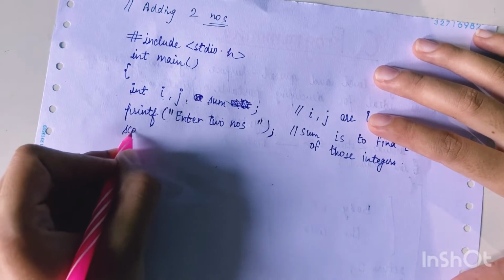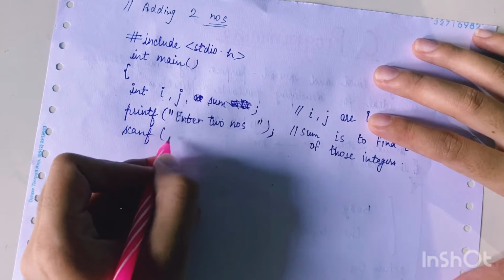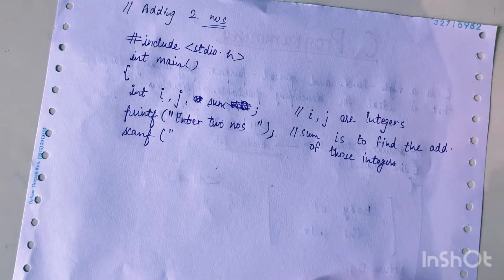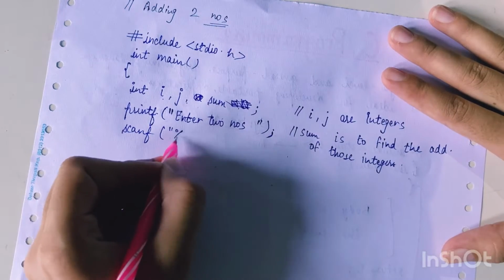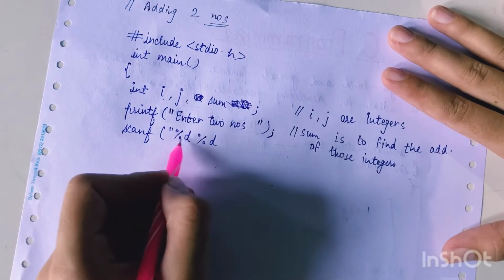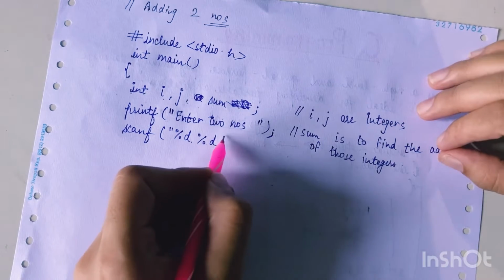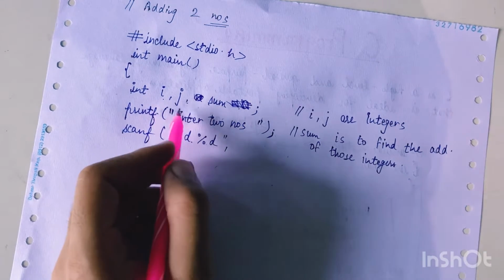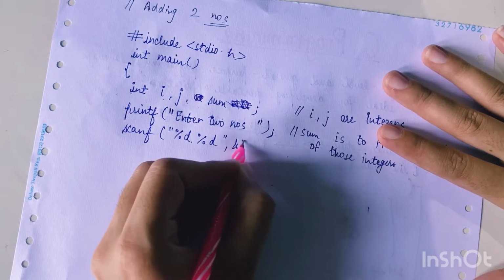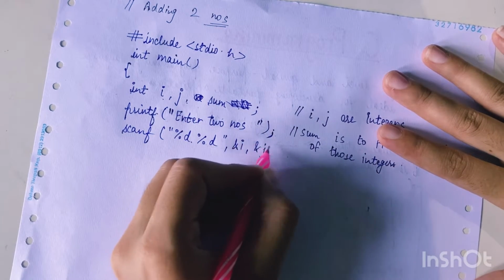We will use the scanf function to scan the numbers from the user, and i and j are integer numbers. For an integer number we use percent d. I'm using percent d twice because we are inputting two numbers from the user, that is i, j.